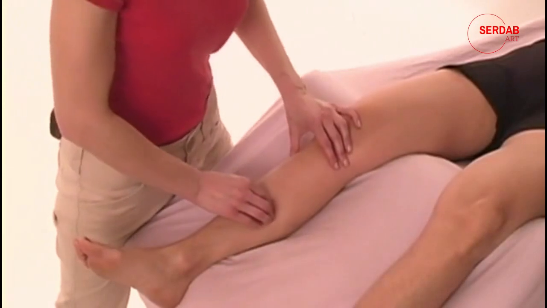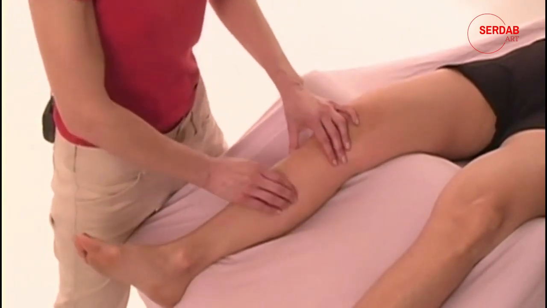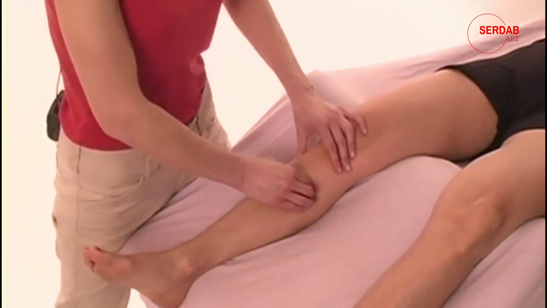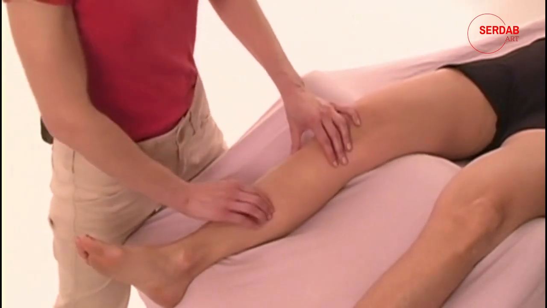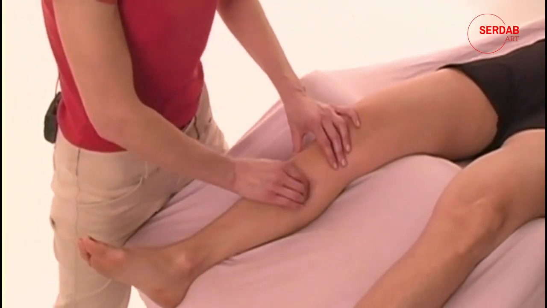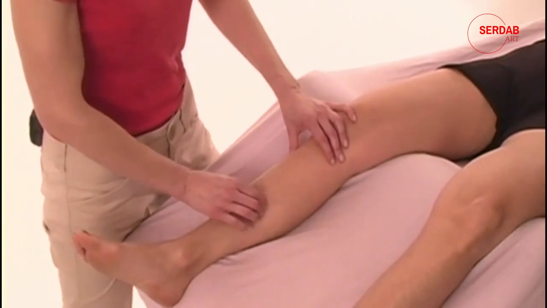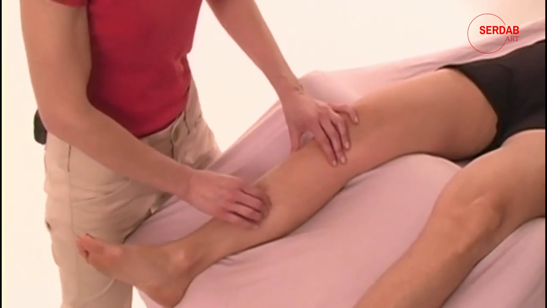You want to start with compressing this area to bring blood to the tissue. And then progress to circular friction to break up any adhesions.